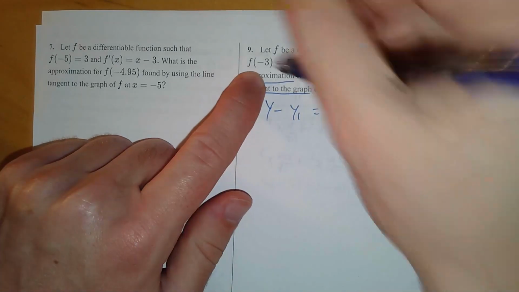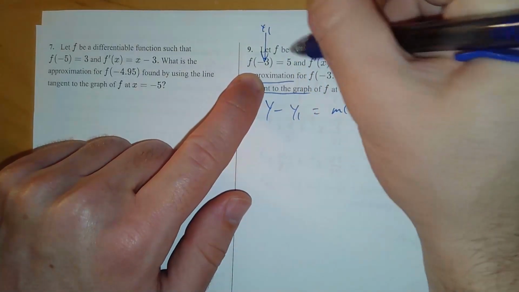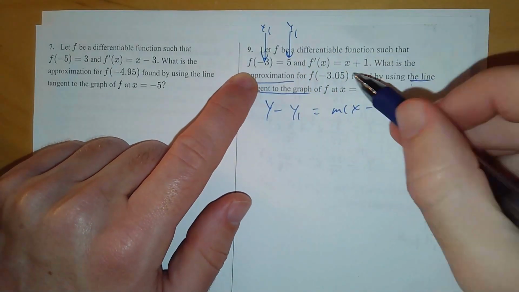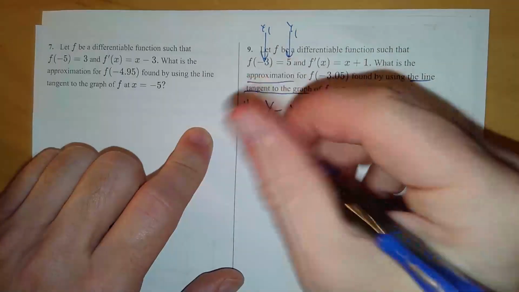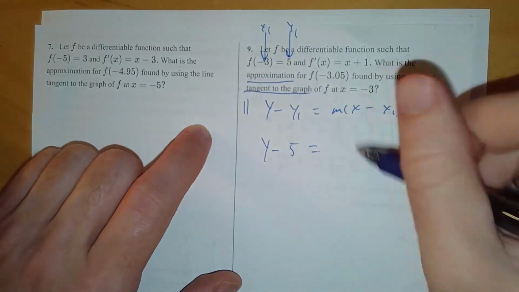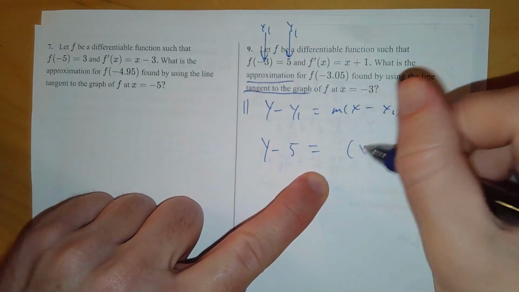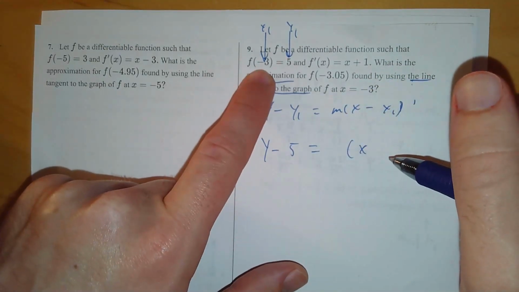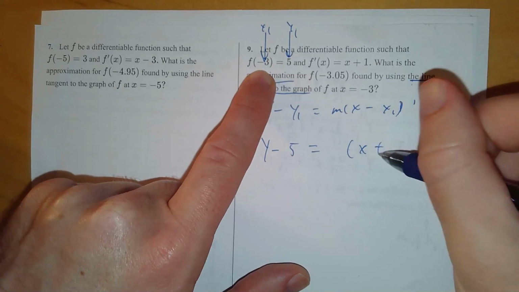What do I got? Okay, I got my x1 right here. I got my y1 right here. So my m's kind of funny. I'll come back to the m. We'll do the y's first. Y minus 5 equals some m. We'll come back to that, times x, and then let's go plus 3 because it's double negative.